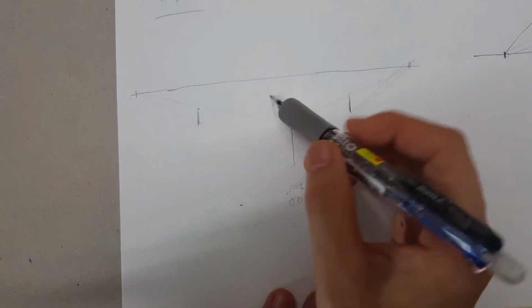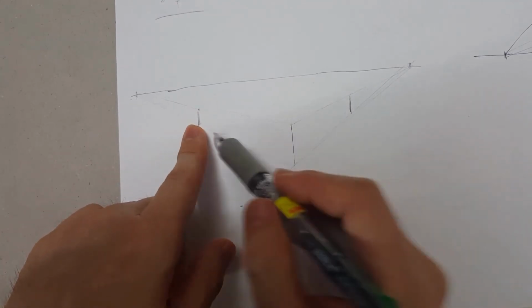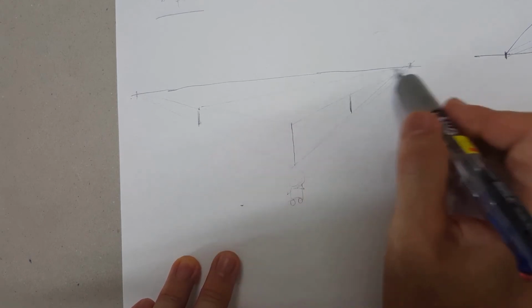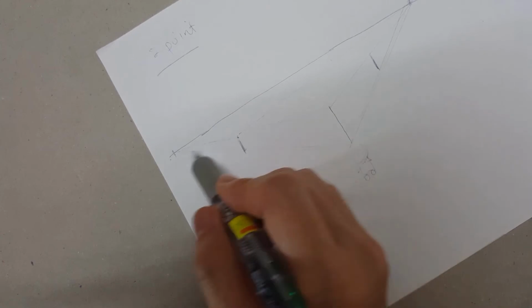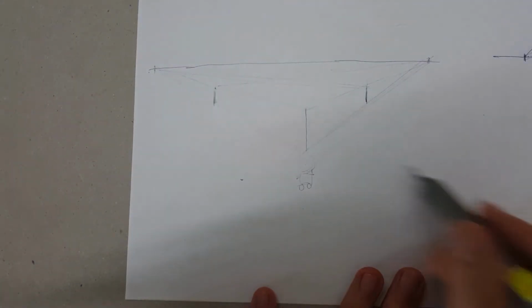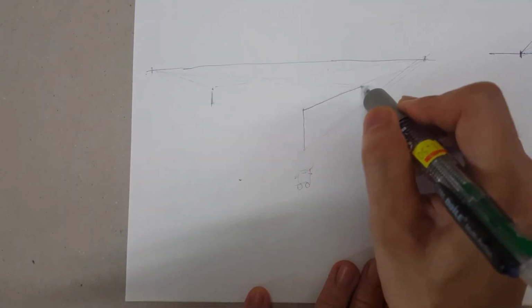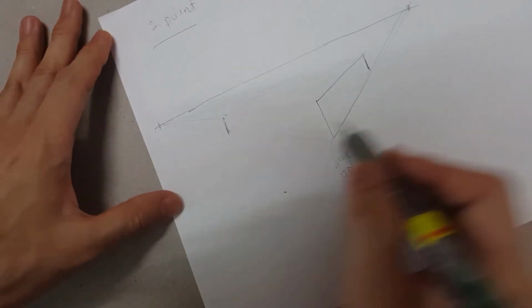We can do that by again simply establishing the end of the wall, and then of course we can now join the line, and then make the line clearer.